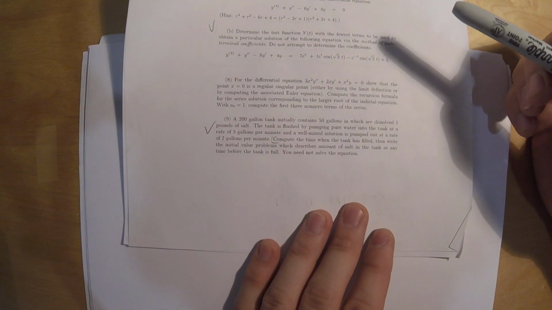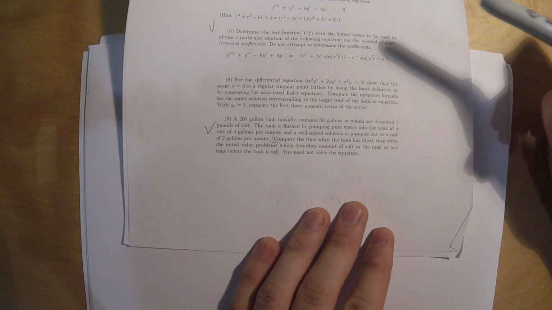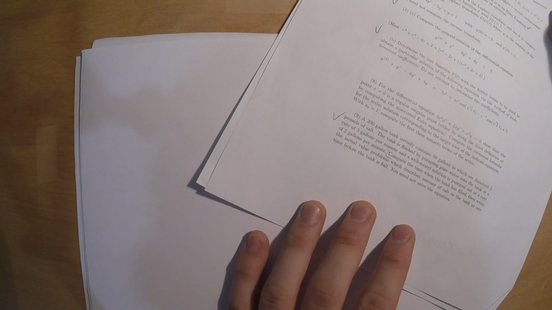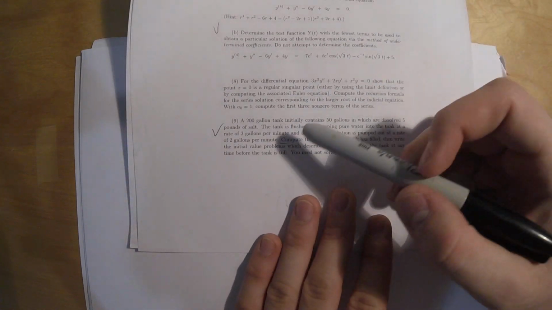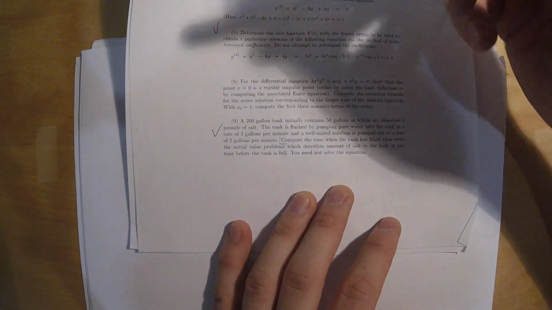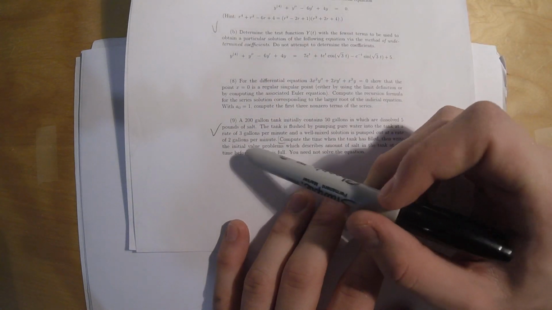Hey, so today we have a differential equations problem from, I believe, a 2017 spring final from CCNY.